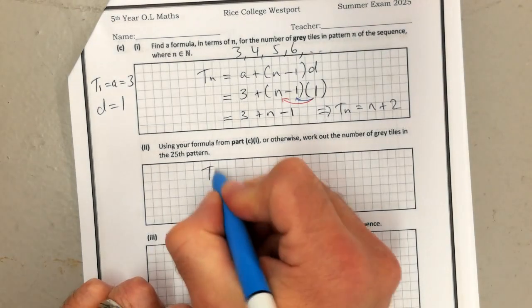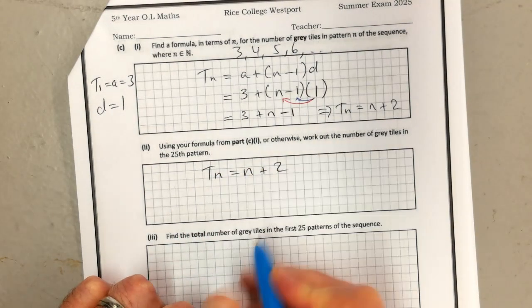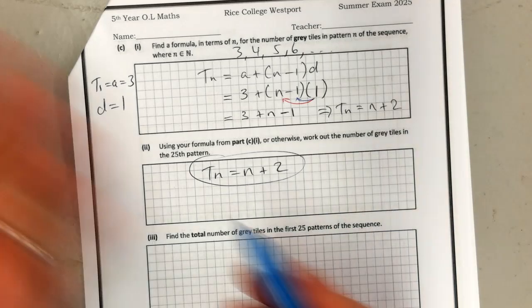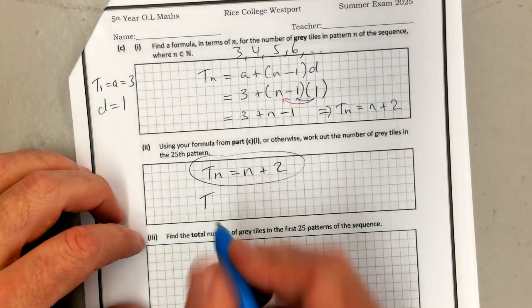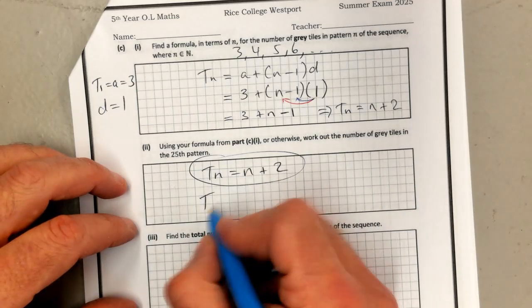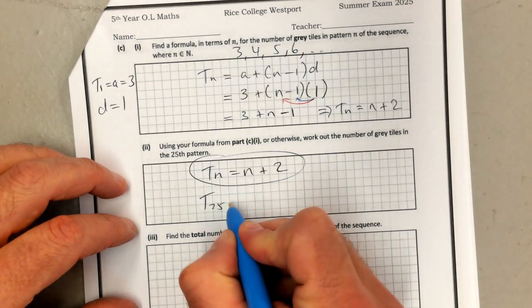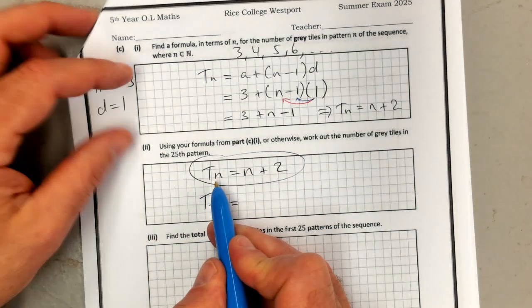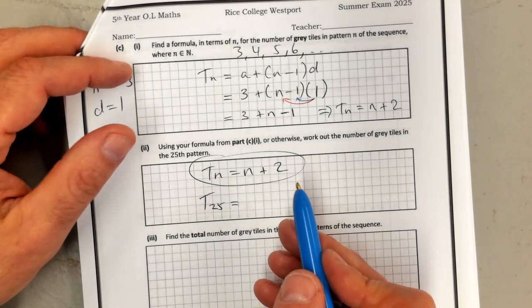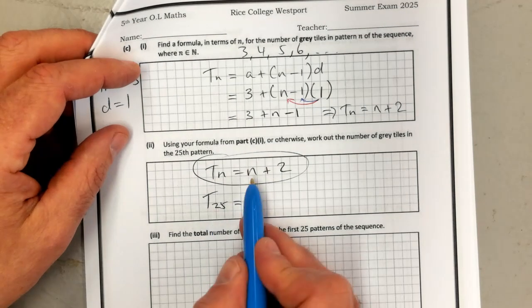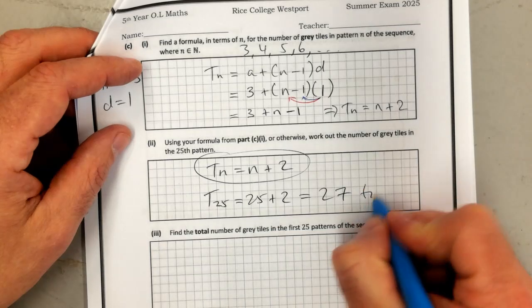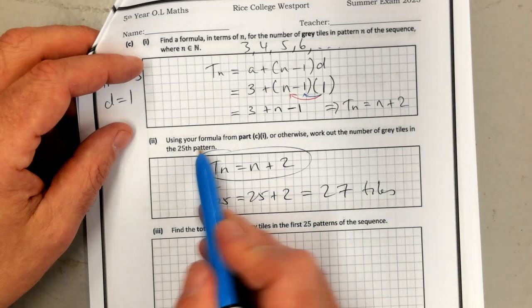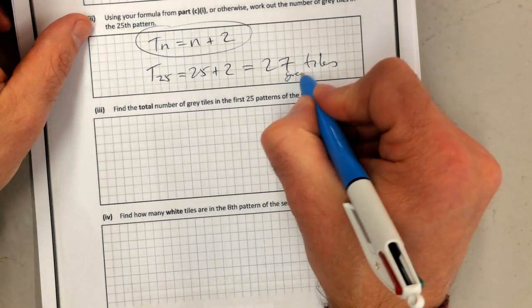Use your formula. And this is the reason why you can do this kind of stuff now. I could find the 10,000th pattern, or whatever, the 25th pattern, whatever we're asked. T25, you sub in 25, this is like an input-output function. Sub in 25 for n, and you get 27 tiles in the 25th pattern for the grey tiles. 27 grey tiles, if you like.